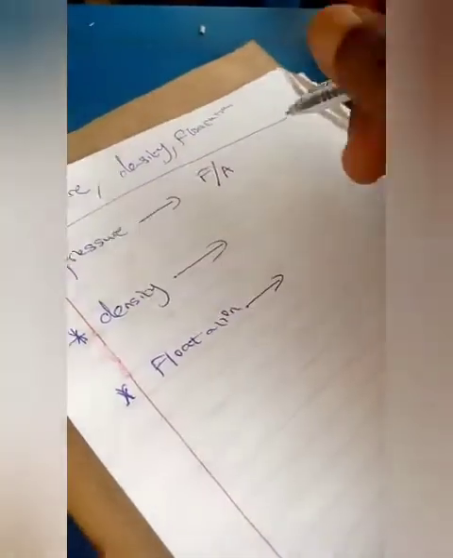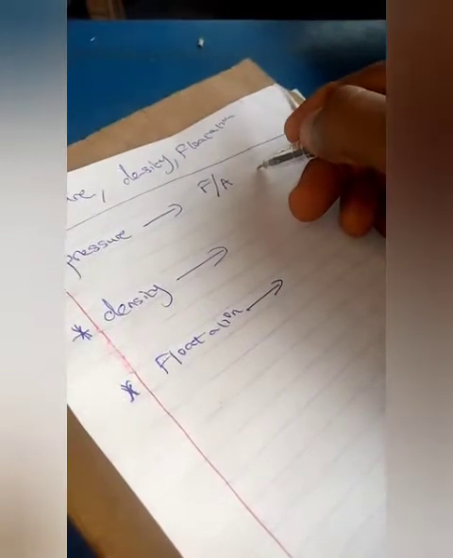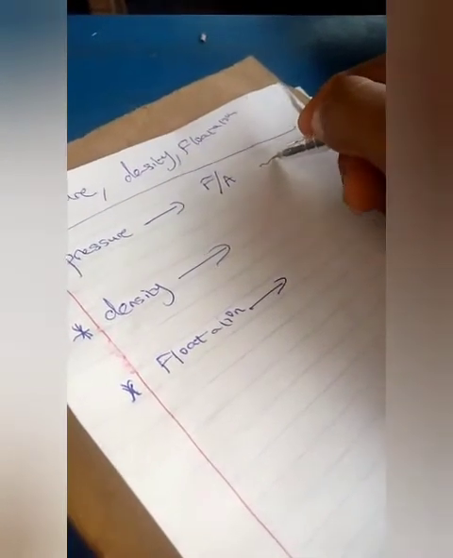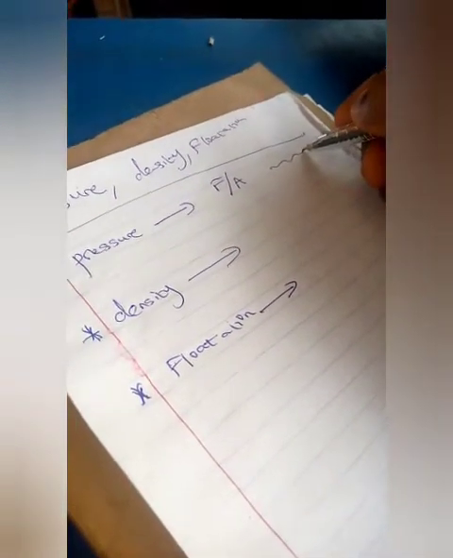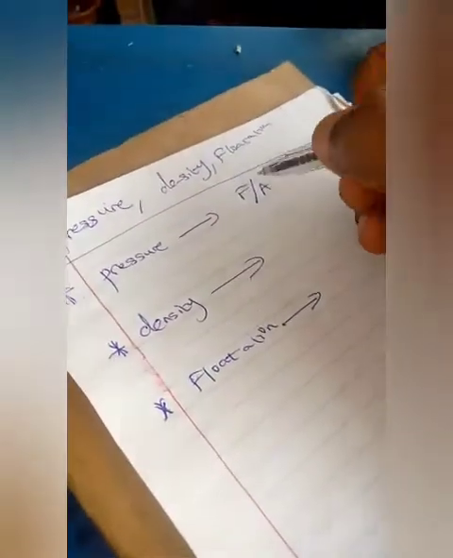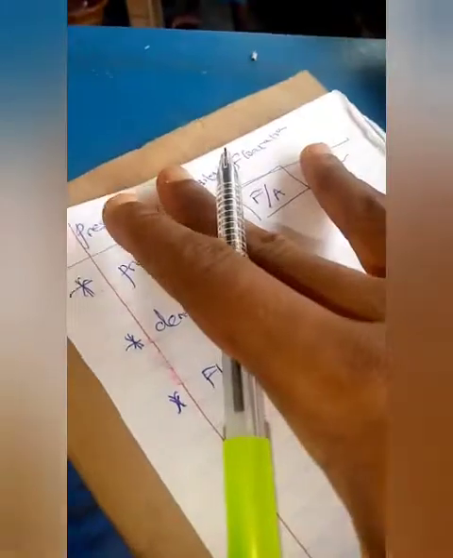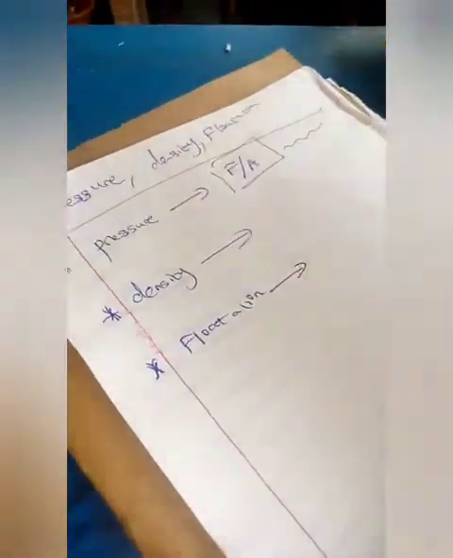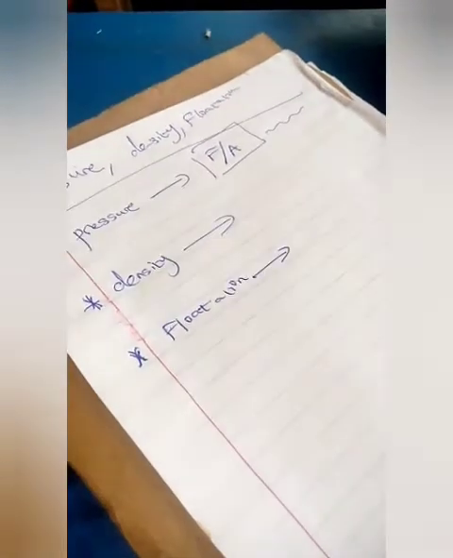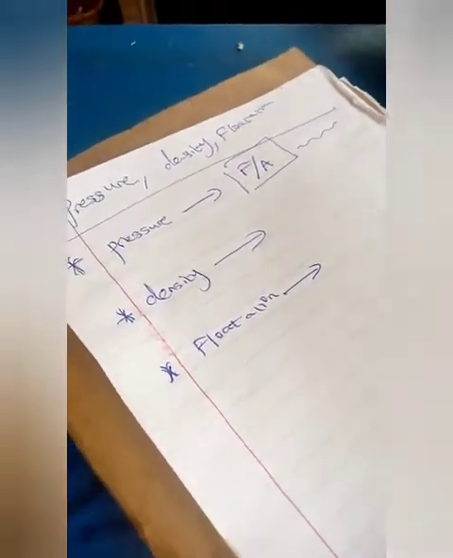Take for instance, you wear high-heeled shoes. Let's say you are a girl and you stand on them. What's going to happen to the ground? You're going to see some deformation, a kind of depressed area on the ground. That is due to the pressure being exerted on the ground by your weight. That is what pressure is: the force you exert on a particular area.